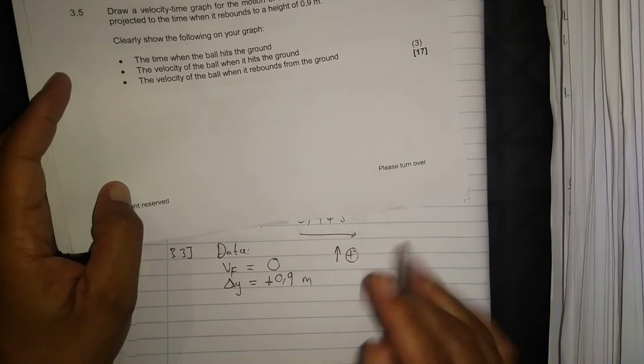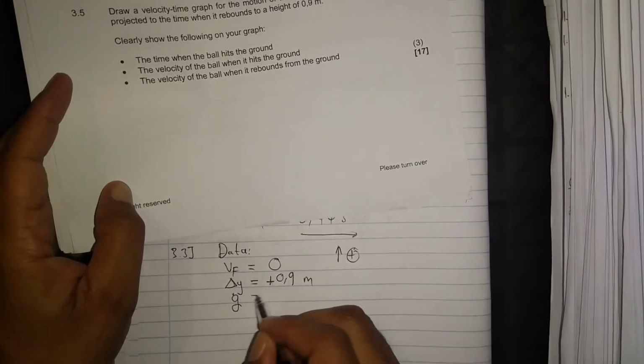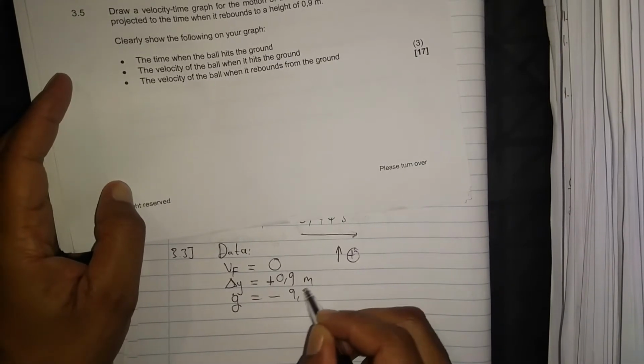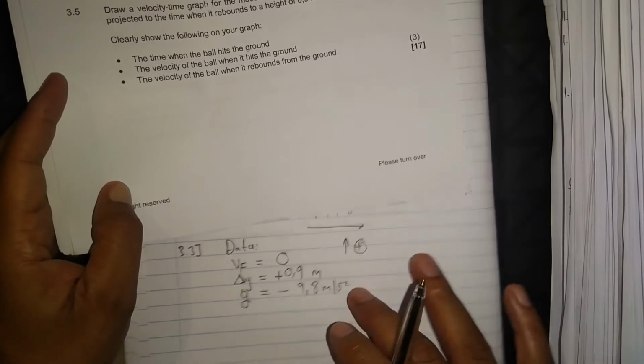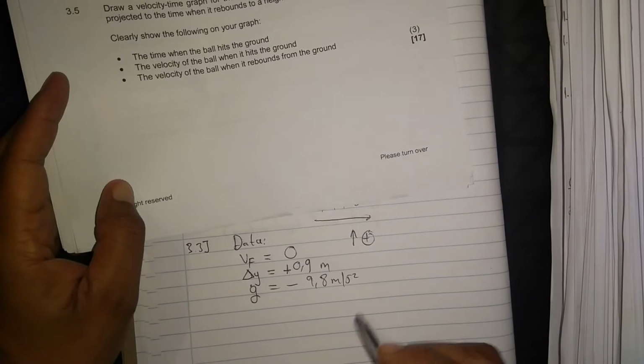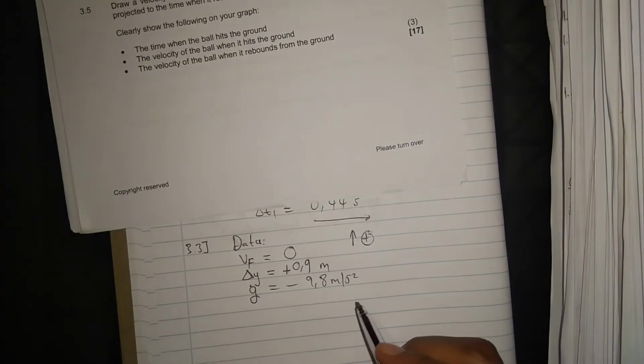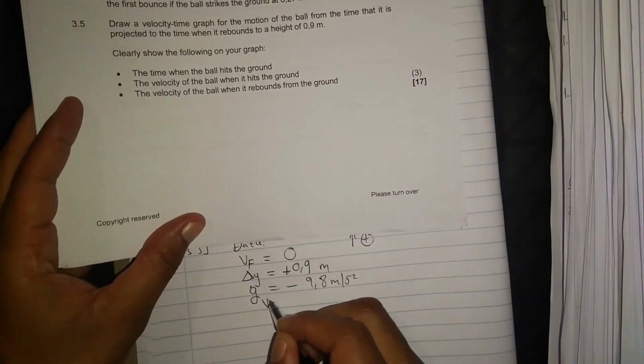Let's continue taking out the data. We have g, which is minus 9,8 meters per second squared, up as positive. g is always acting downward. What else do we have? Okay, let's work with this information. I'm looking for initial velocity.